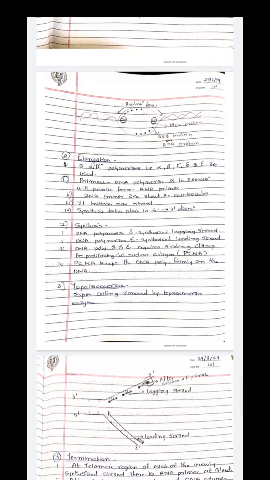For synthesizing the DNA strands, continuous or discontinuous: the lagging strand, that is the discontinuous strand, is formed by DNA polymerase delta, and the leading strand, that is the continuous strand, is formed with the help of DNA polymerase epsilon.